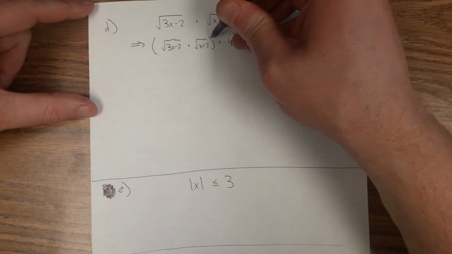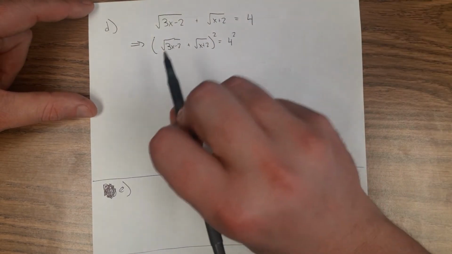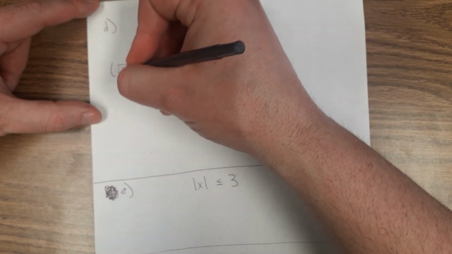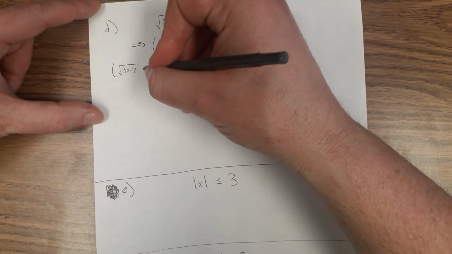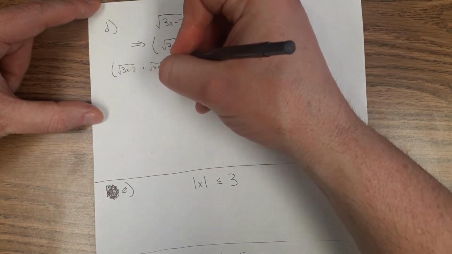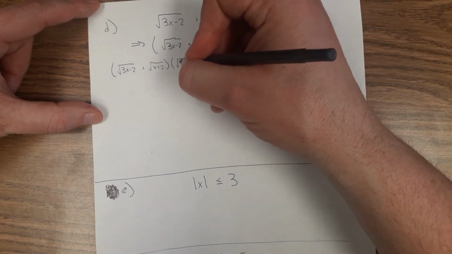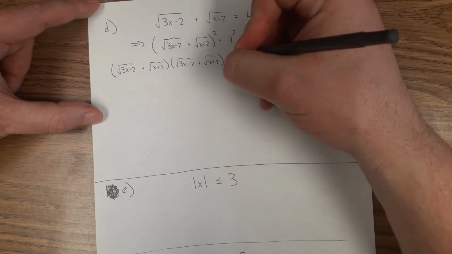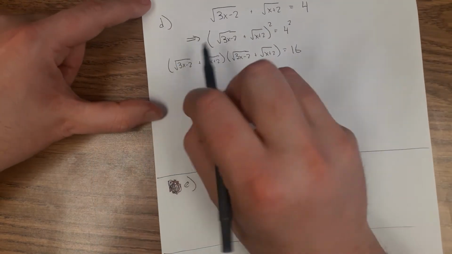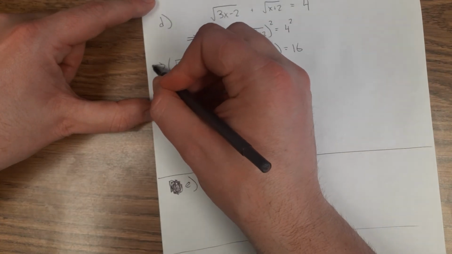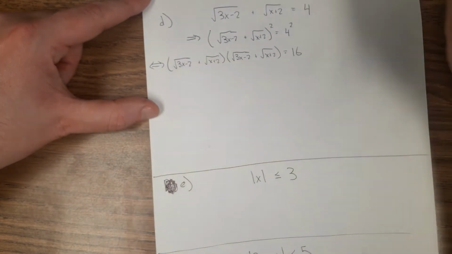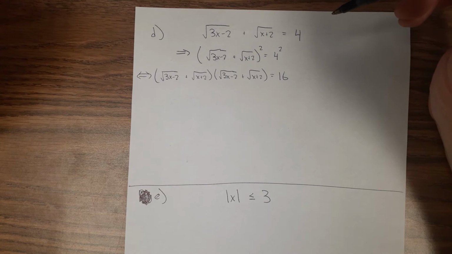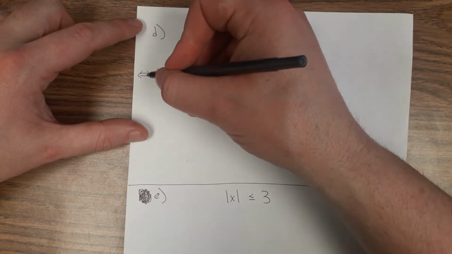And now let me simplify this. Actually, this is a bit painstaking, but what does it mean to square this? It means multiply it by itself. And this is just simplifying, so this is bidirectional. Of course, we already have a break in the bidirectionality of this. We already have an arrow that only goes one direction, but I'll still worry about these.